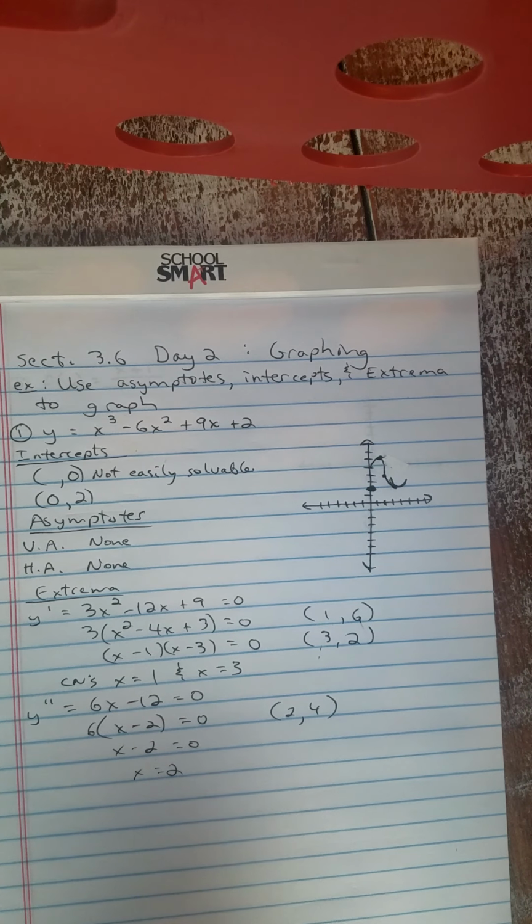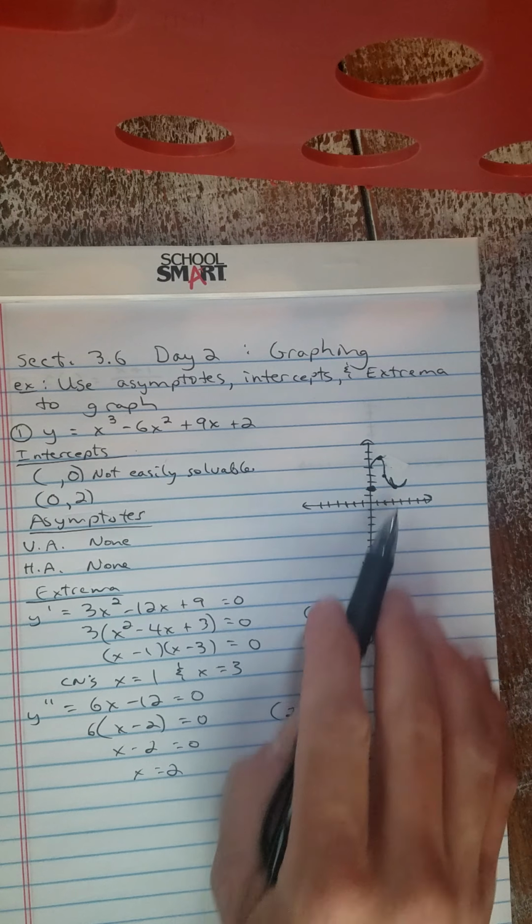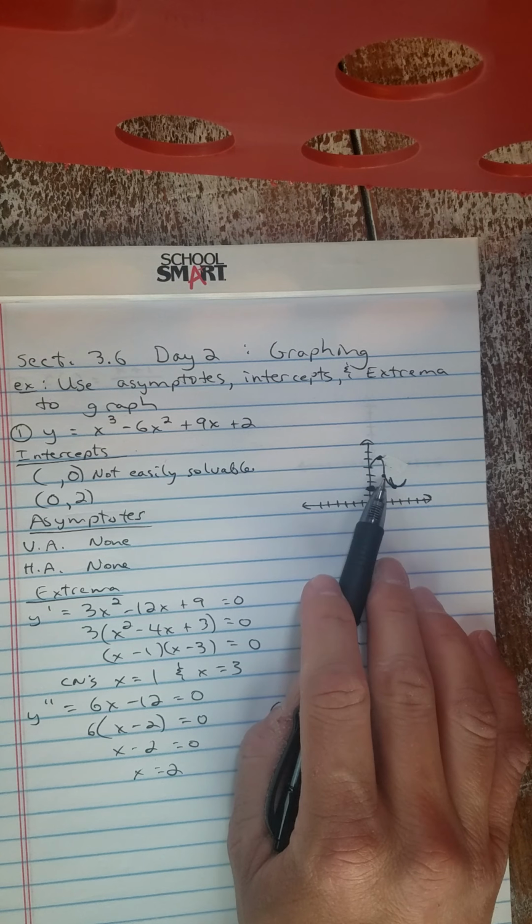This is a point of inflection for my graph. So it's the point where a frowny face turns into a smiley face. And basically, here's what we have. These two were extremes. One was a max, one was a min. This is a point of inflection. It's the point where the curvature of the graph changes.